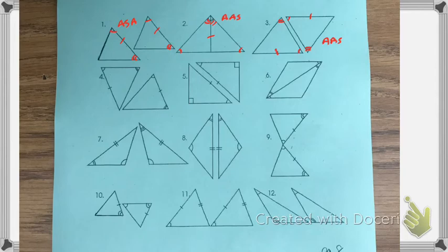Next one. AAS, ASA. Not congruent. Because one's AAS and one is ASA, they have to match up. So even though those are two ways to show congruence, they have to match up. All right? So for this one, I would start at the right angle. So angle, angle, side, angle, angle, side. AAS.